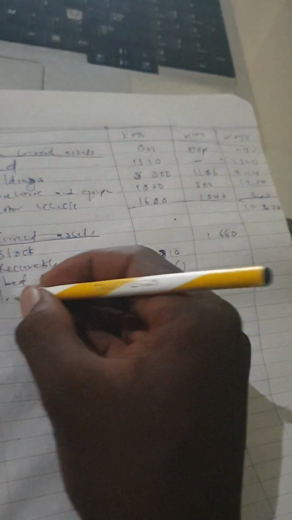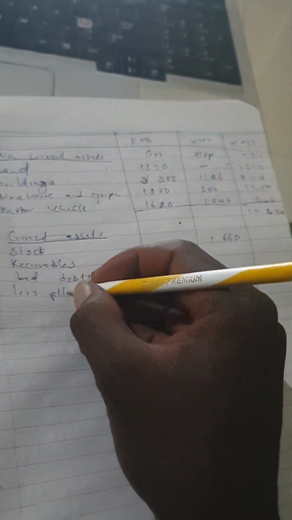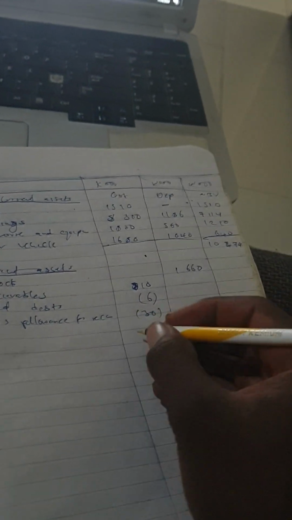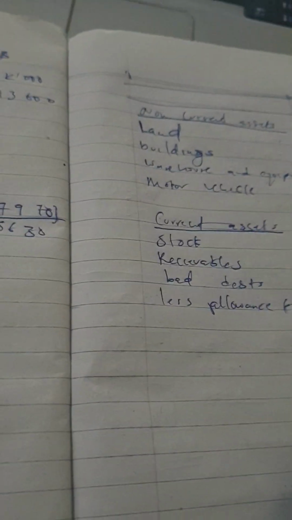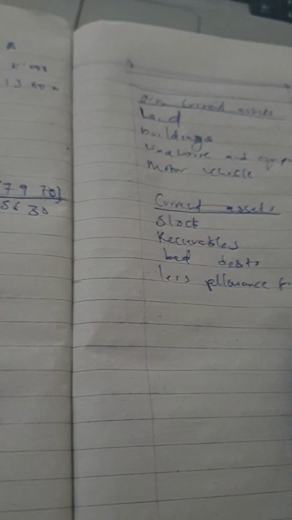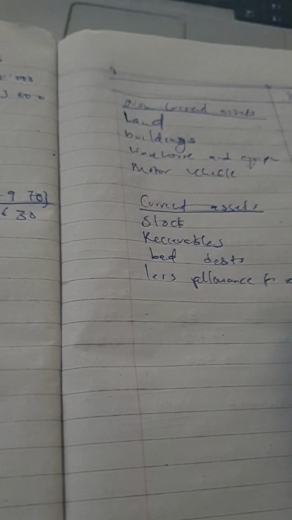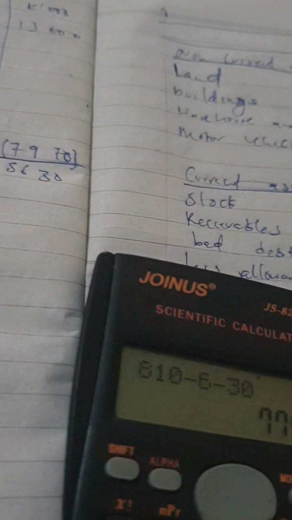So we're going to say less provision for doubtful debts, or less allowance for receivables, which is 30. So from the 810 we're removing a 6 and a 30, which is giving us 774.